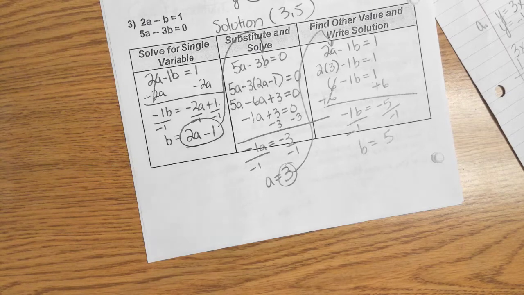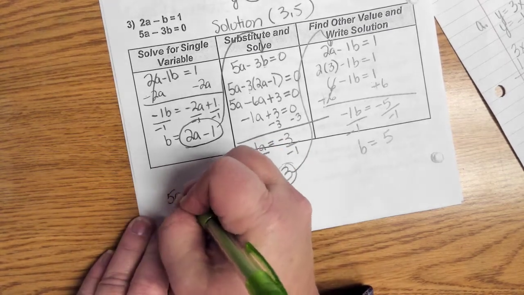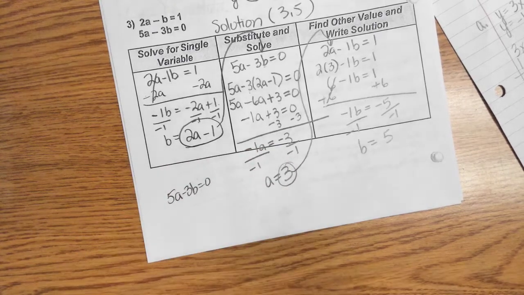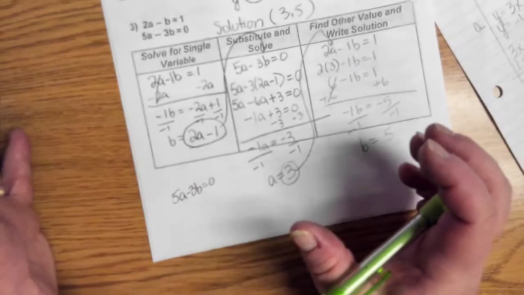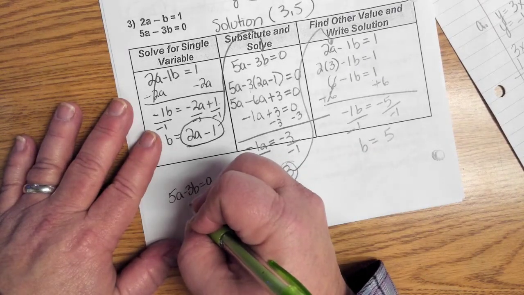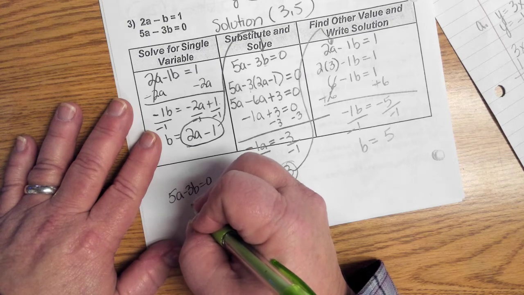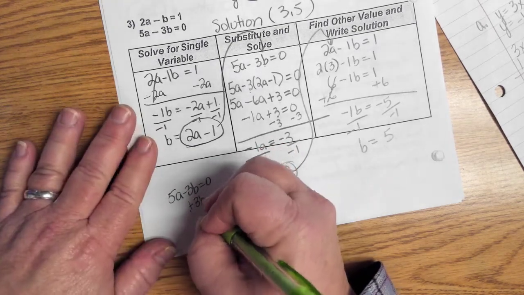If I had tried to use the other one, 5a minus 3b is equal to 0, just to show you, it would have been a lot more complicated. Let's say that I added 3b to both sides.